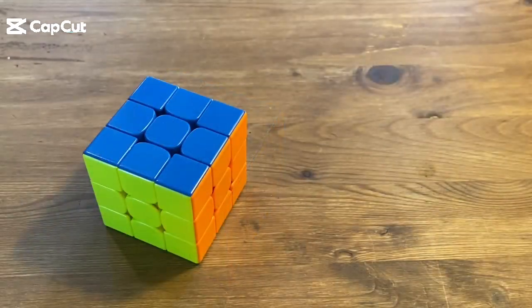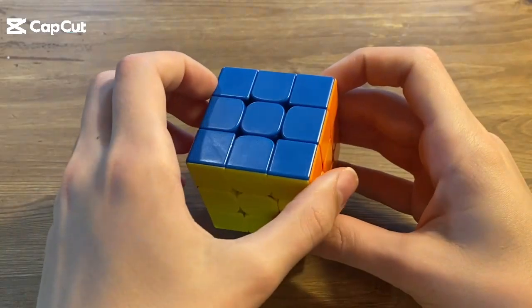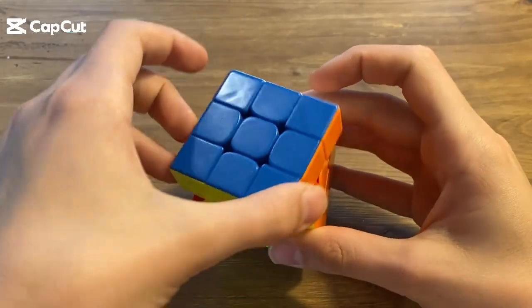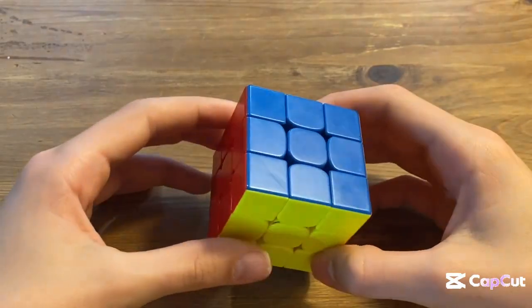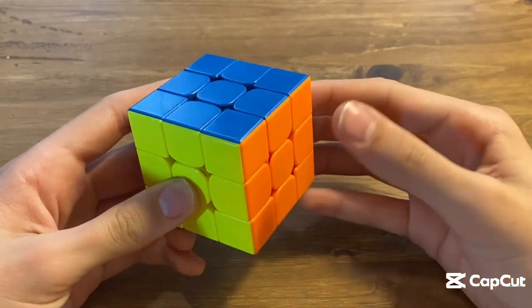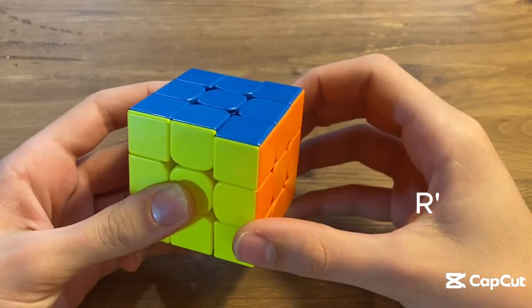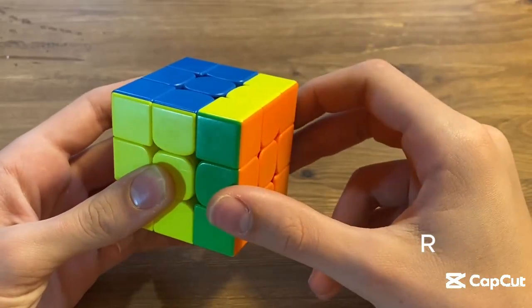In later phases of your solve, you'll need to learn how to do algorithms. Algorithms are basically letters that tell you which part of the cube to move and where to move it. Each letter in an algorithm tells you whether to move a side clockwise or counterclockwise. The color of the face doesn't matter. The only thing that matters is where the side is when you're holding it. So this is R. This is R prime if you turn it like that, and this is just normal R clockwise.